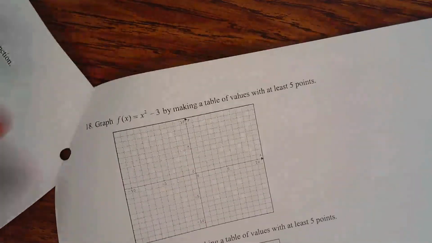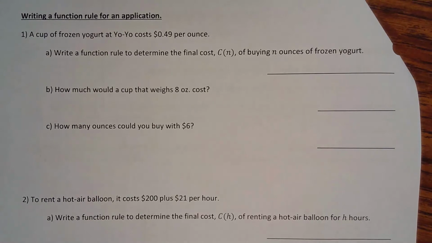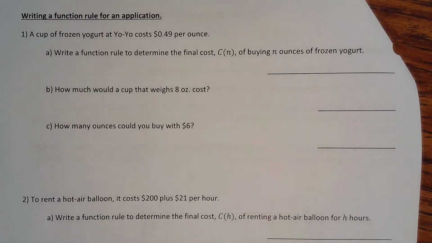Okay, now backside. Backside's word problems. We shudder when we see word problems, but don't get too nervous. Especially, this is the kind of stuff that's on standardized tests, where they want you to be able to put real world behind it.